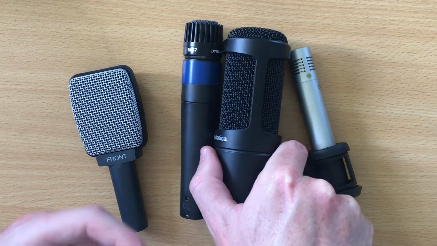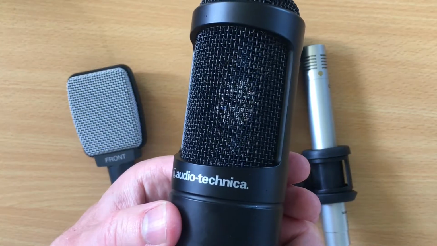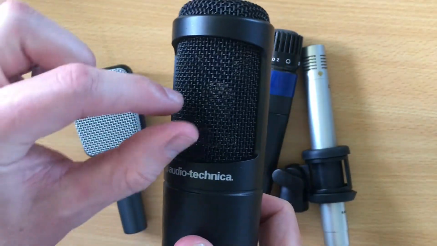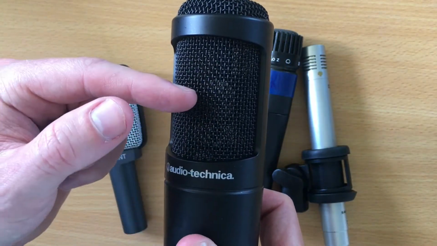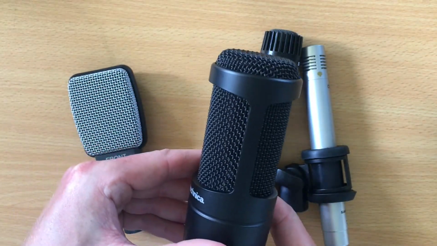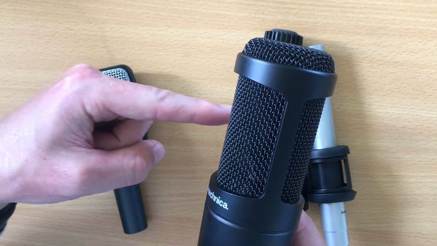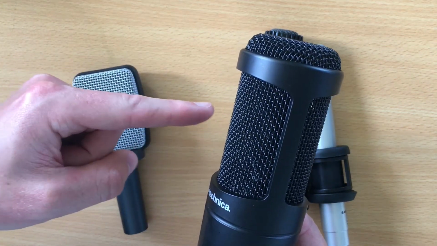So for example, this one here, if we could see in there, the diaphragm is in the middle and it is pointing out this way. So to correctly address this microphone, to talk into it or to play an instrument into it, the sound needs to travel through the microphone this way.